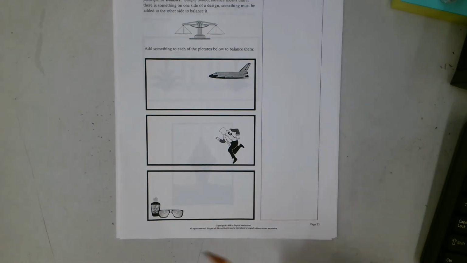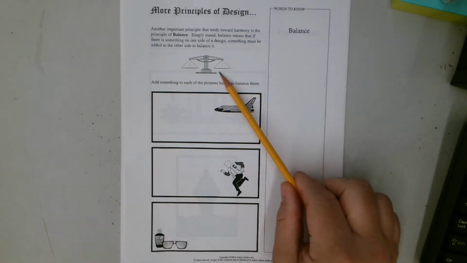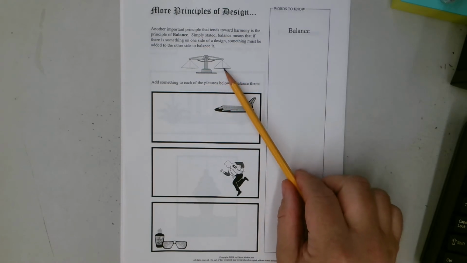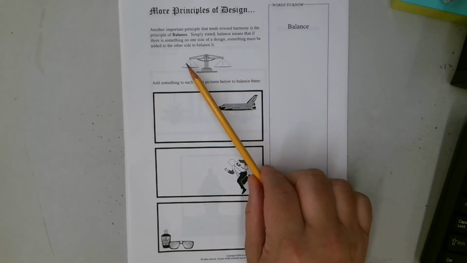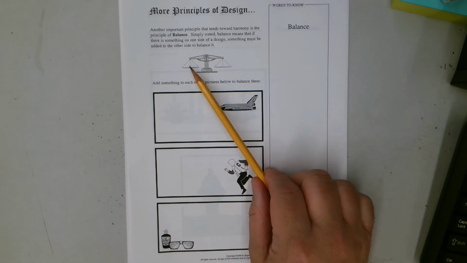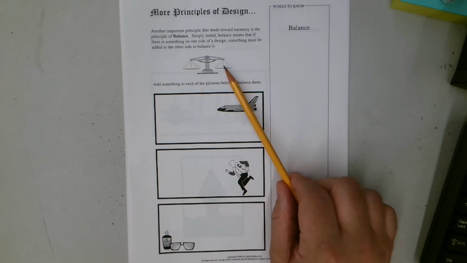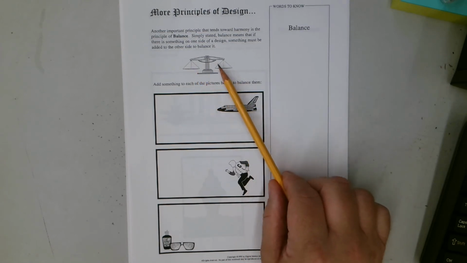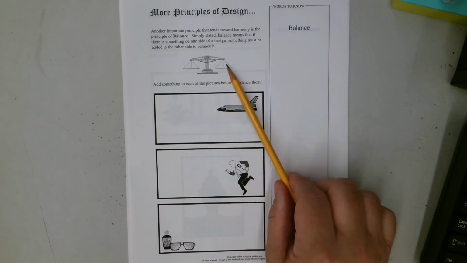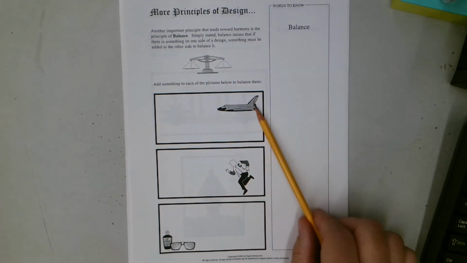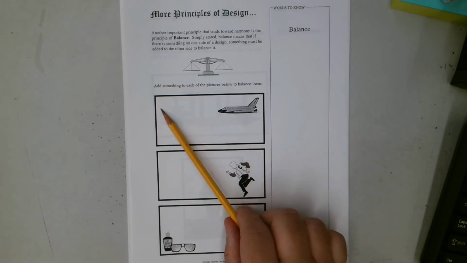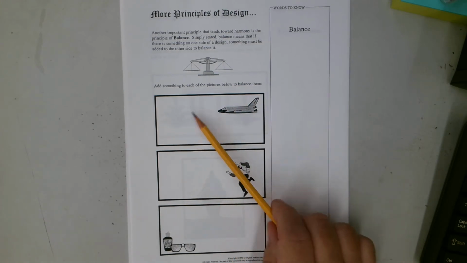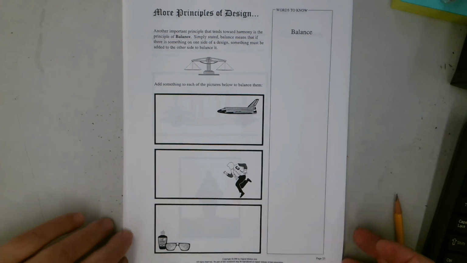So really when you're talking about balance, you need to think about your whole composition. This is the old types of scales. So if you had 3 grapes over here and 3 grapes over here, it would be balanced. If you had a whole bunch of grapes and an apple over here that would be the same weight, then it would be balanced. But if you had 3 grapes over here and an apple over here, this would drop down. So that means you don't want it overly heavy over here and light on this side. So balance is very important.